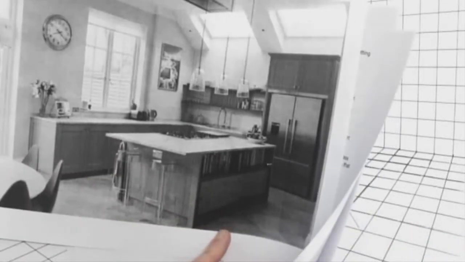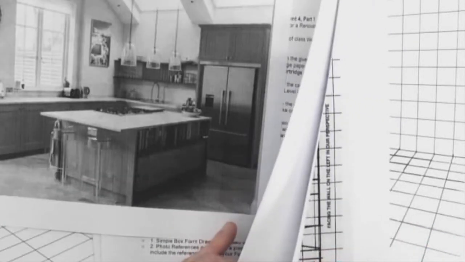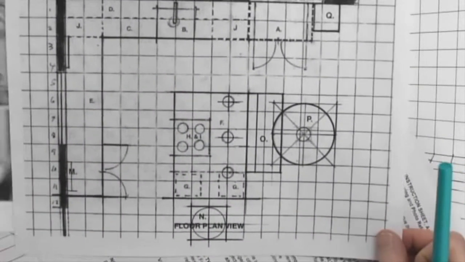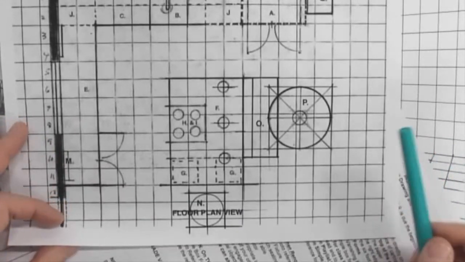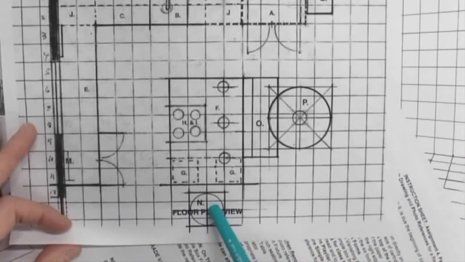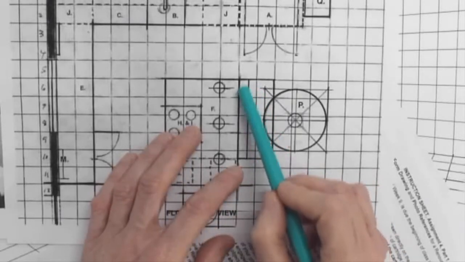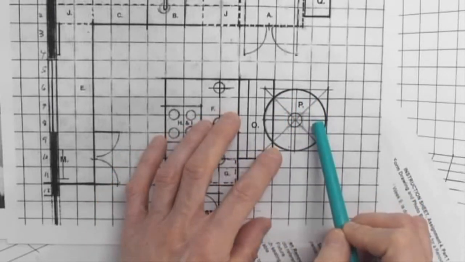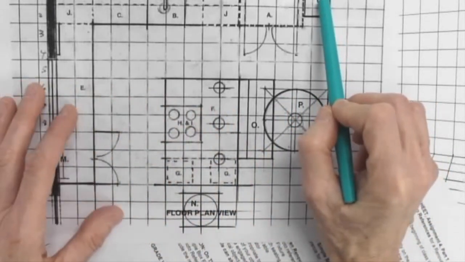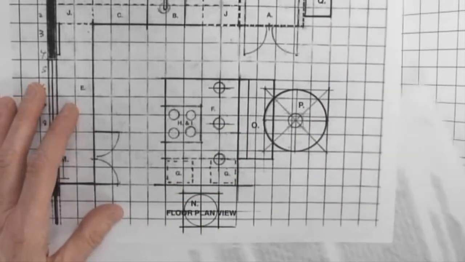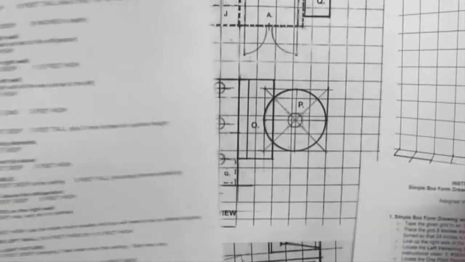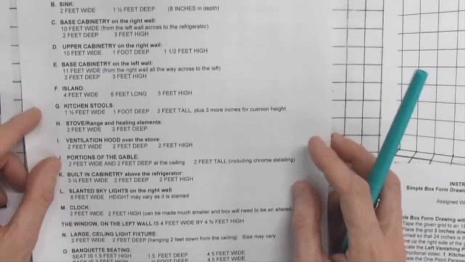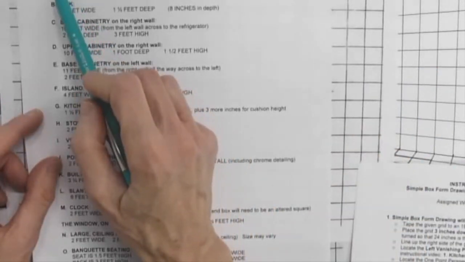And if you look at the floor plans that include these renovations, it'll show you where these things are going to be placed. So here's our floor plan with the renovations. So here's the placement for our large ceiling light fixture. Here is the banquette. You can see O is the banquette, and P is the round table, and Q is the wine refrigerator. Now, all of these letters correspond to this sheet. And this sheet is going to tell you what all of these things are.